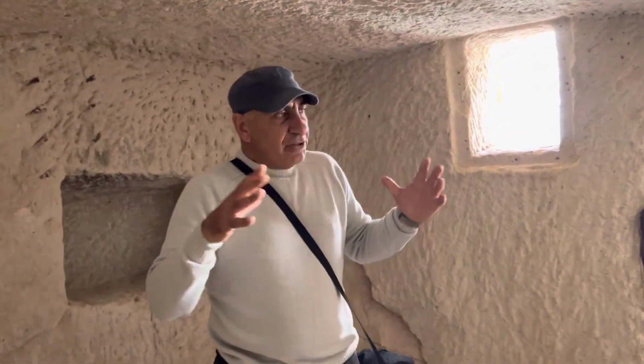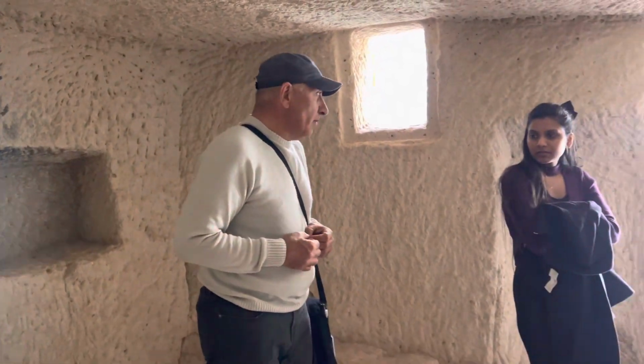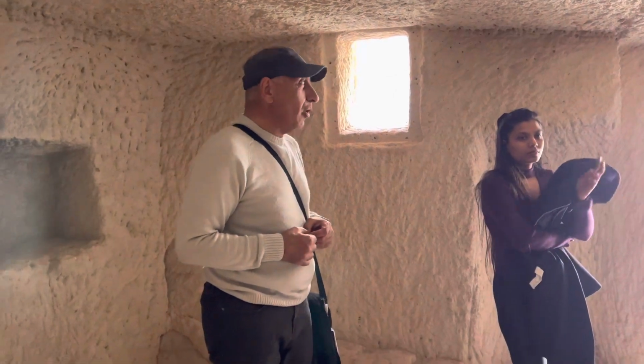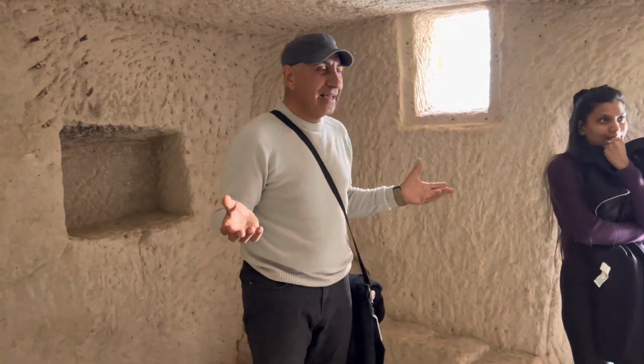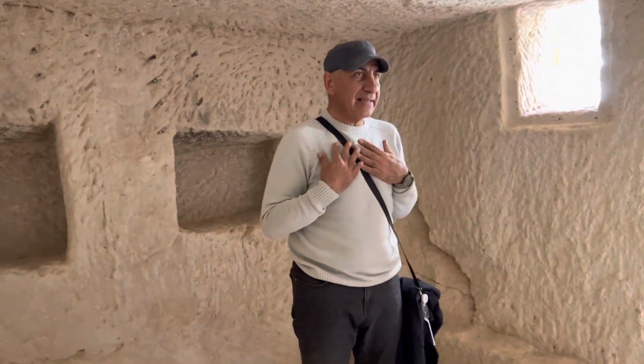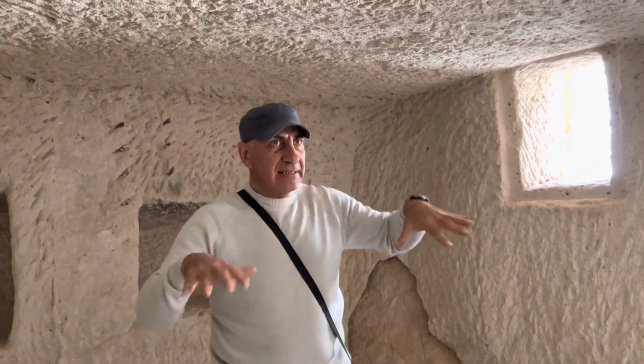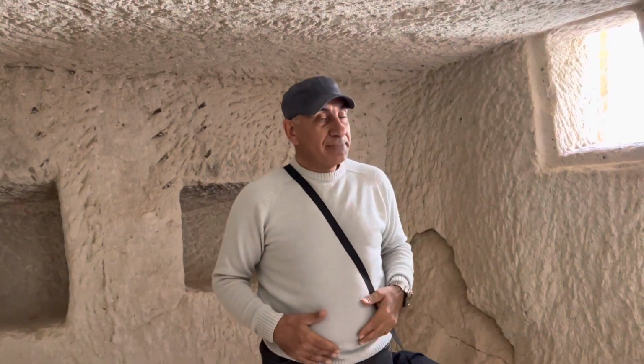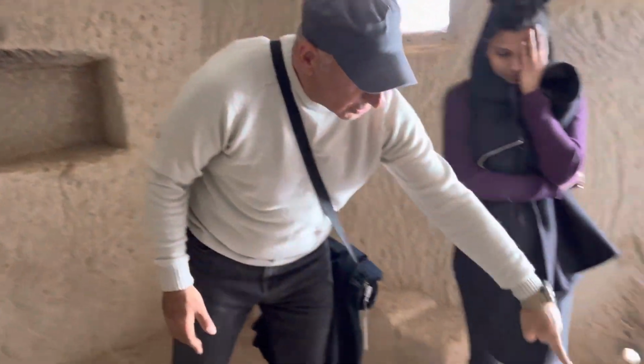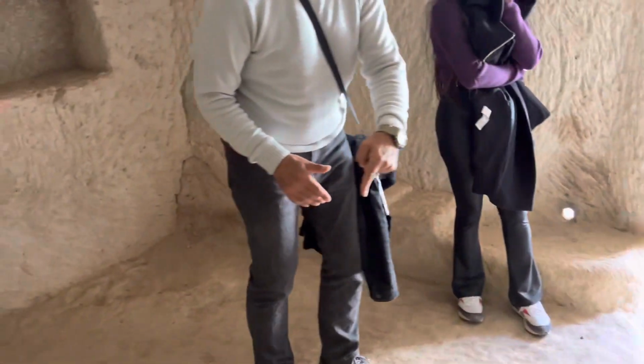Okay, so this room here is a living room, bedroom, dining hall. It's the same thing actually, by the way. So that's why I think it's like that. Normally all the living rooms are up there, but this is an expansion of here. So the entrance, as you see, is lower than the rest one.